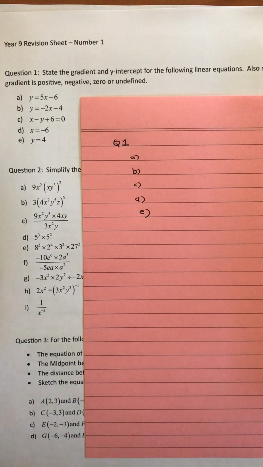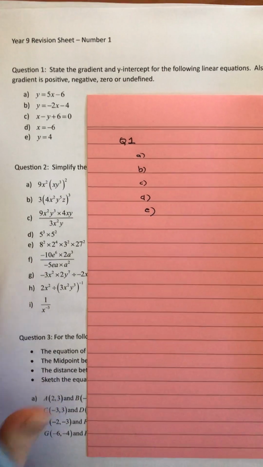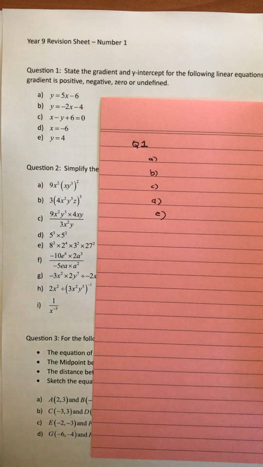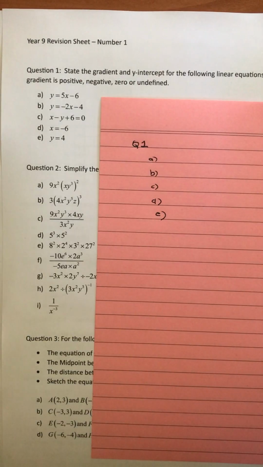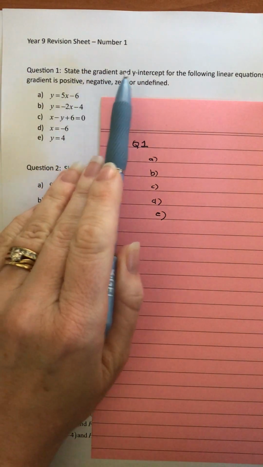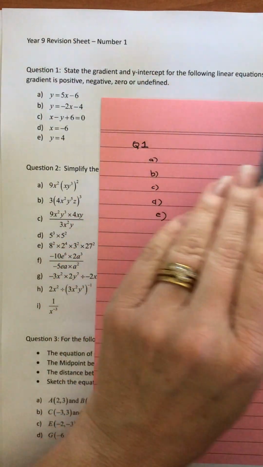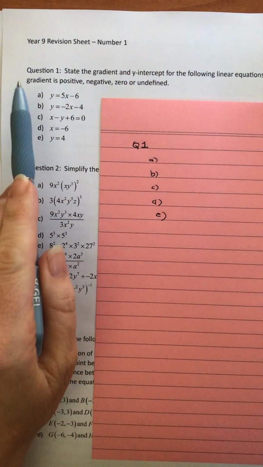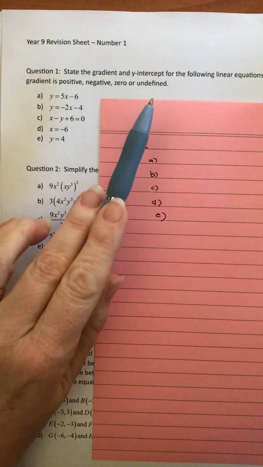Okay, in this video I'm having a look at this revision sheet for grade 9. So going through each of the questions and having a look at how we answer them. So the first question says state the gradient and the y-intercept for the following linear equations, and then note whether the gradient is positive, negative, 0 or undefined.